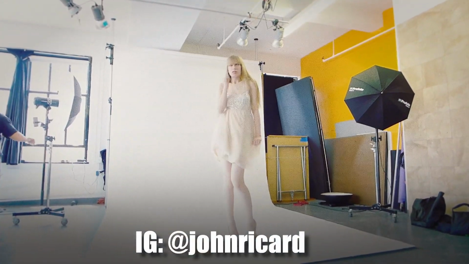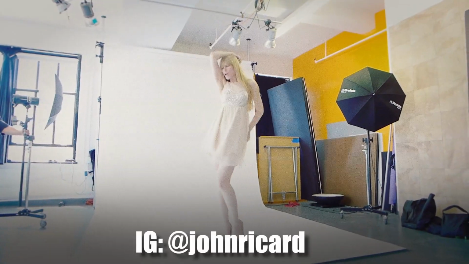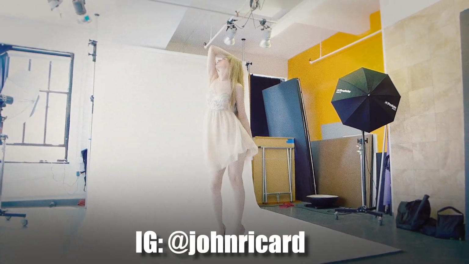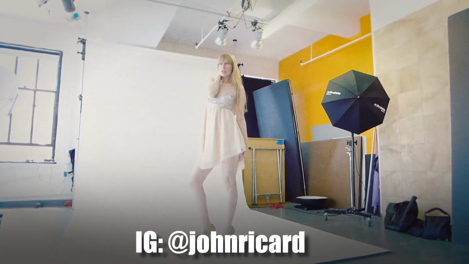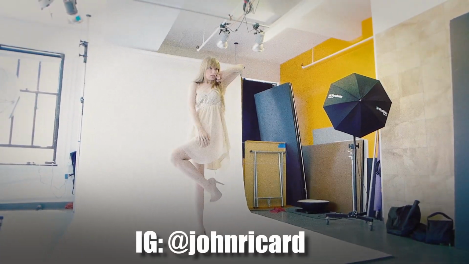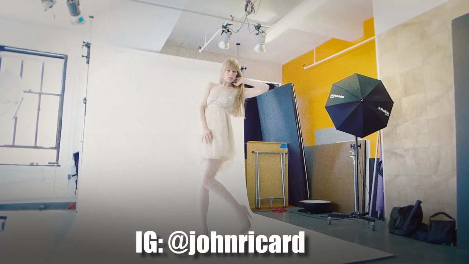Beautiful. Turn into the light now. Keep the body the same way. Beautiful there. Good. Perfect. Eyes towards camera now. Chin up now. Perfect. Beautiful there.